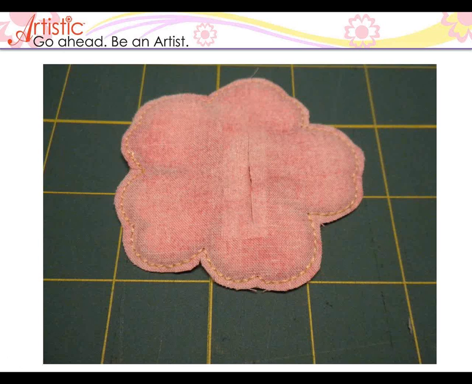Turn it right side out, and then when you're done turning it right side out, just make sure that all of these are nicely poked out. Your flower is nicely formed. And then I took this back to my ironing board. I held my fingers on it enough to where I could hold the slit together and then pressed it in place.